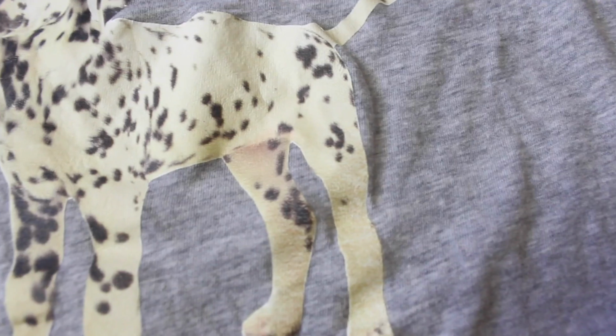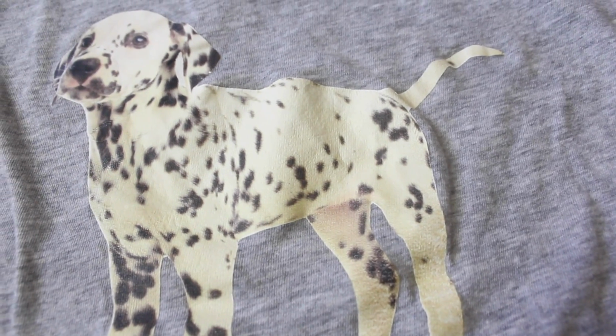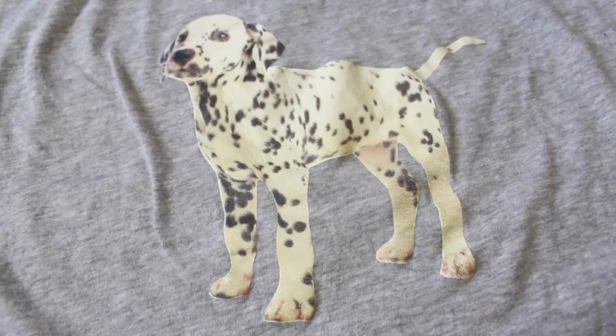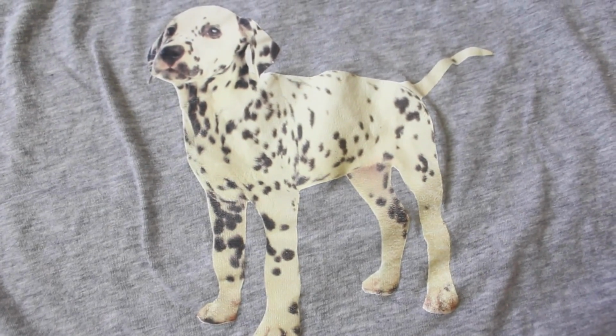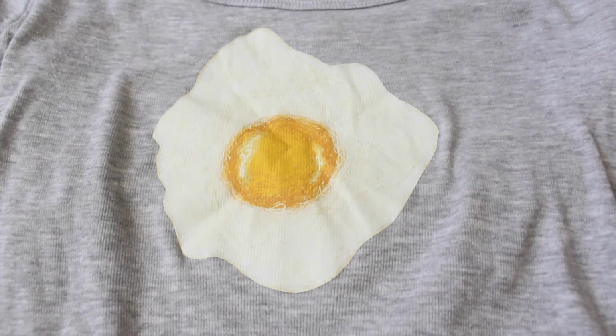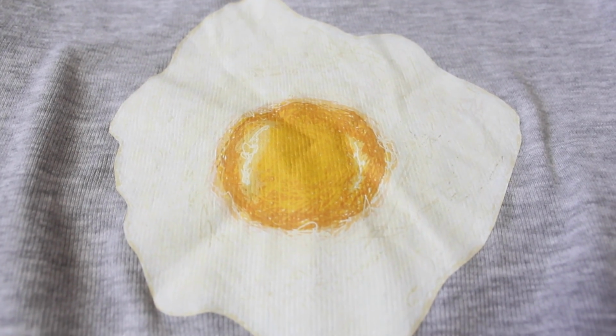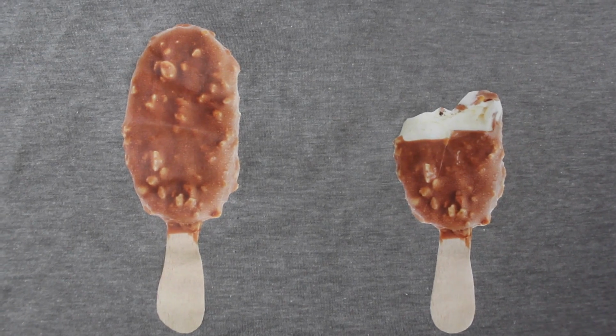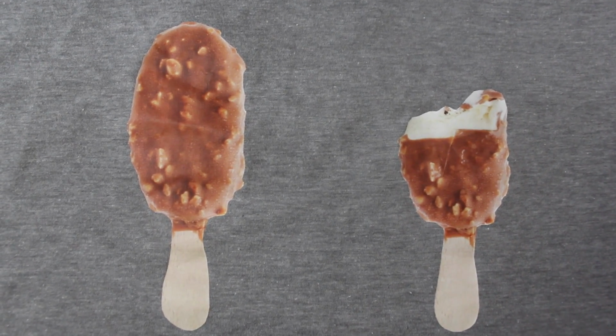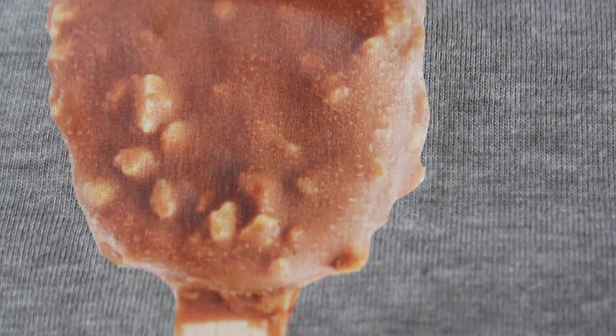This Dalmatian puppy has held up really well. It's still perfectly wearable, apart from some minor cracking of the print. And how about the expensive brand? Well, as expected, it washed really well. They look basically the exact same as they did before I put them in the washing machine, which is what you want, especially if you're paying a couple of dollars for each transfer.